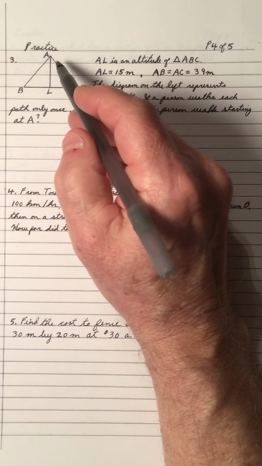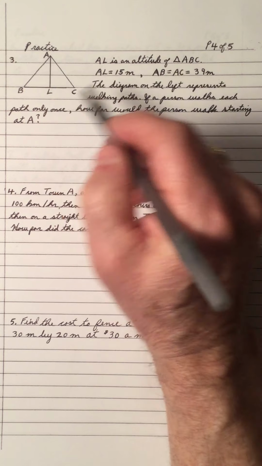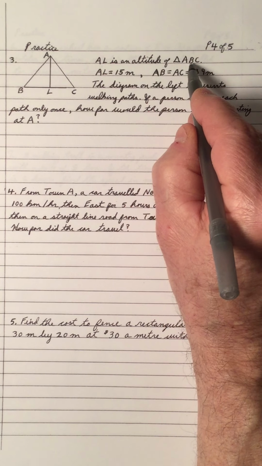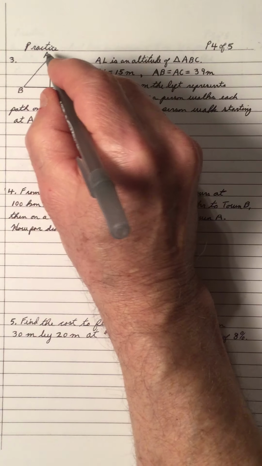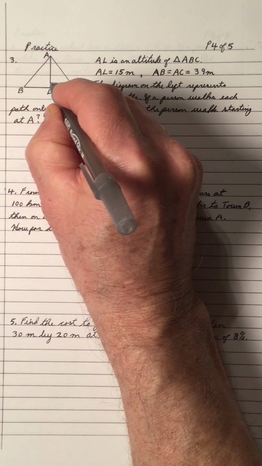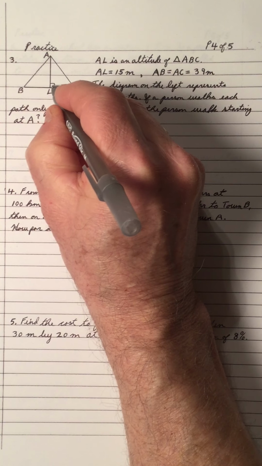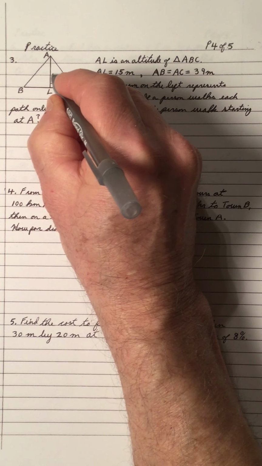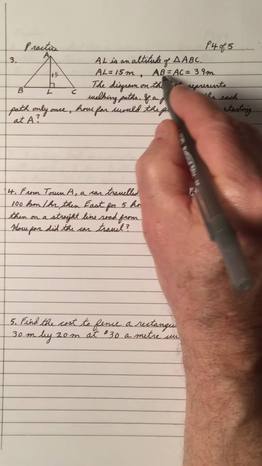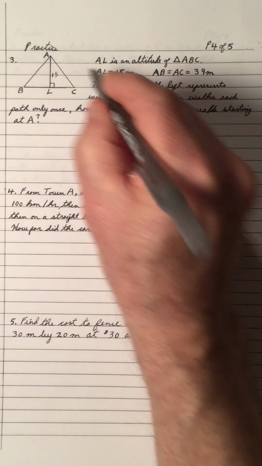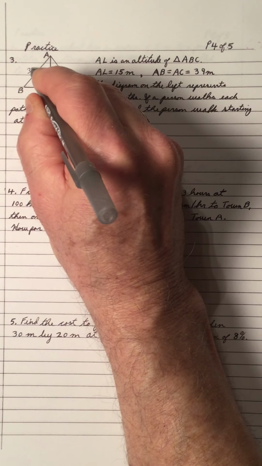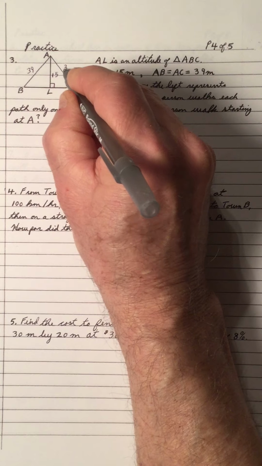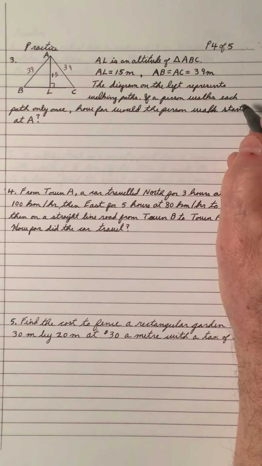Now we have a triangle ABC. We have AL is an altitude of the triangle ABC. An altitude is a segment drawn from a vertex perpendicular to the opposite side. So that's a perpendicular down at L. AL is 15, so that's given as 15. AB and AC are 39, so AB is 39. AC is 39, so the two of these sides are equal.